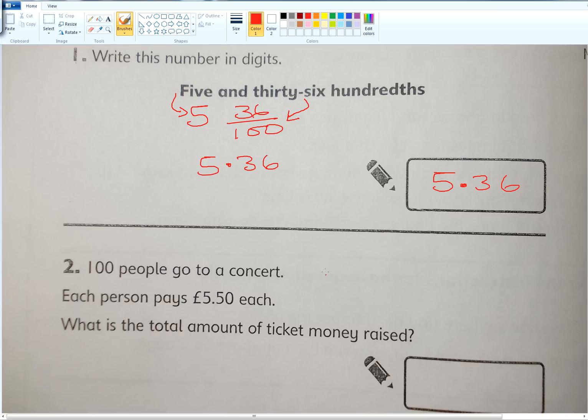So we've got £5.50, and we're going to multiply that by 100. Now we have a trick way of multiplying by 100. What's that trick way? Let's have Mr. Kamal. When you multiply a decimal number by 100, we move the decimal point 2 places to the right. So £5.50 very quickly and very easily becomes £550. So that is the way that we do that question.